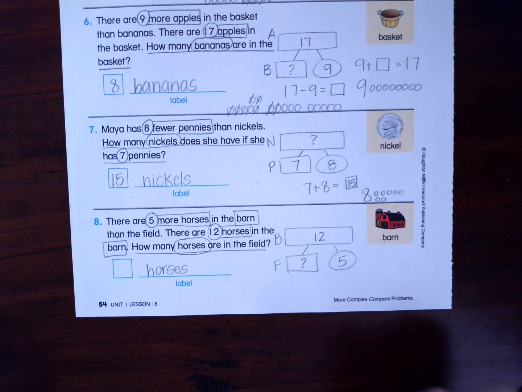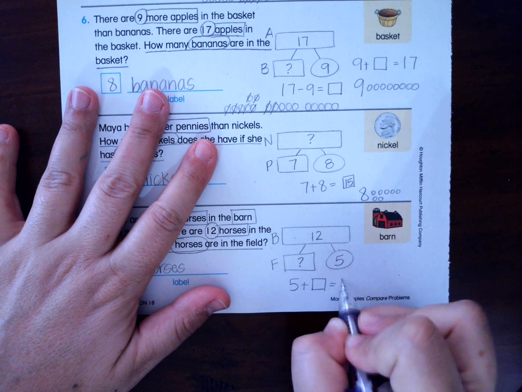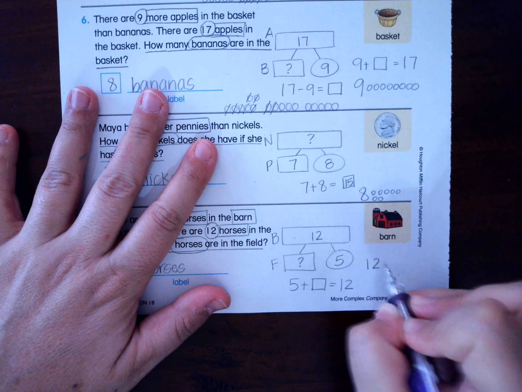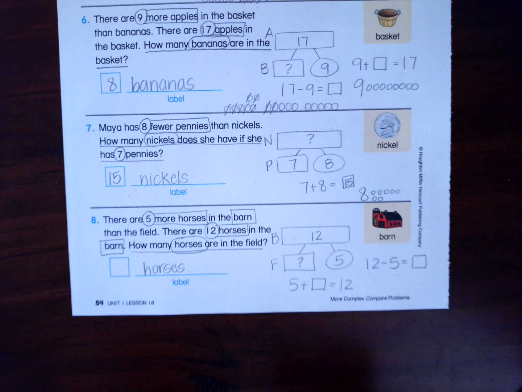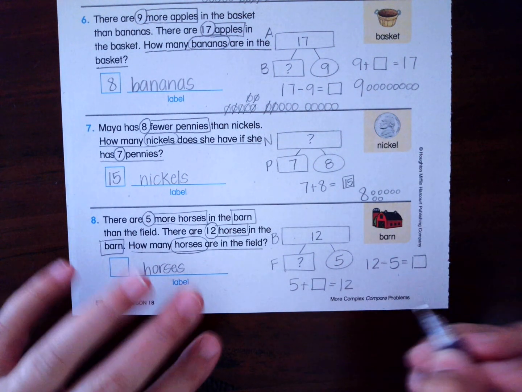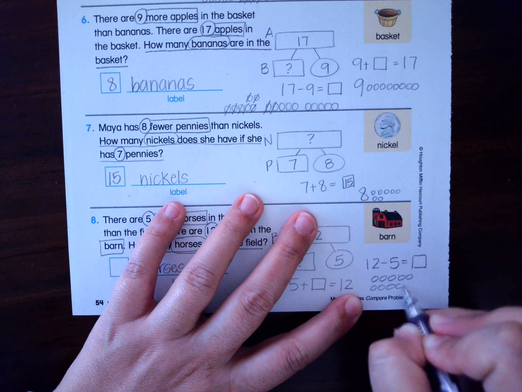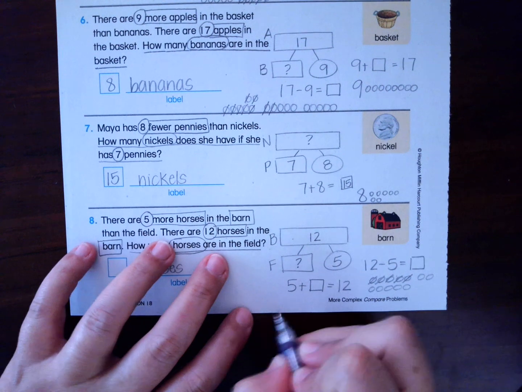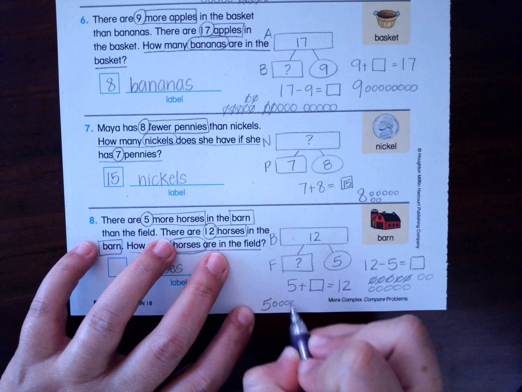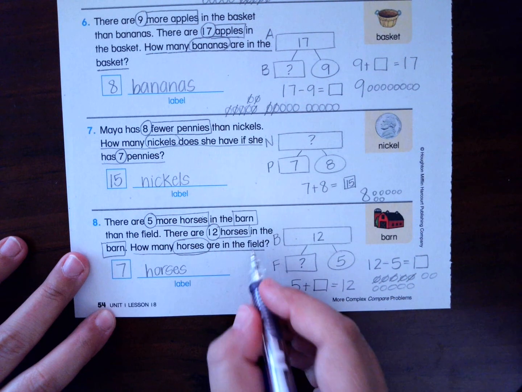So when I'm looking for a partner, I can solve it in 2 different ways. 5 plus box equals 12, or 12 minus 5 equals box. Either way, when you solve it, you will get a 7. So 7 horses are in the field.